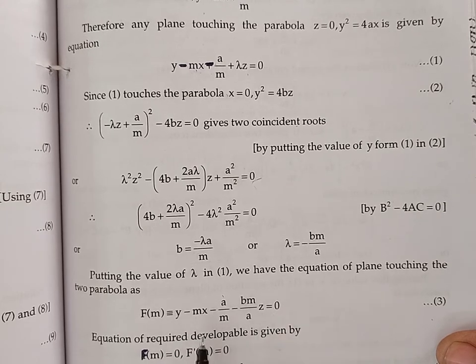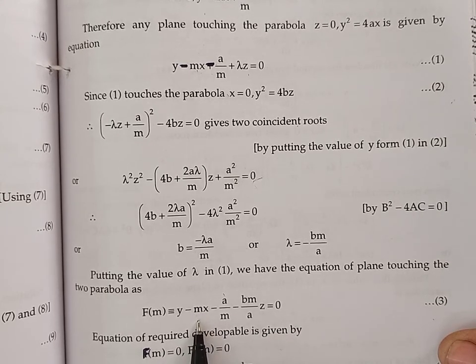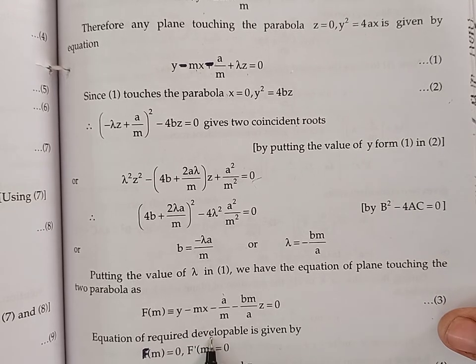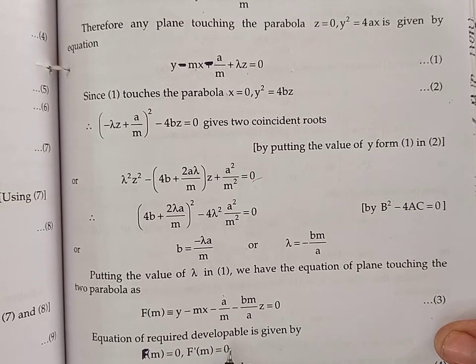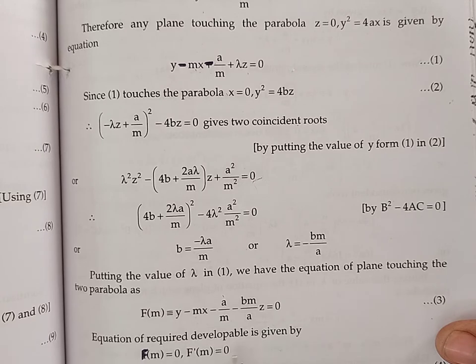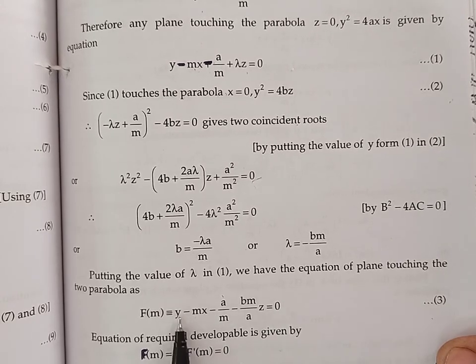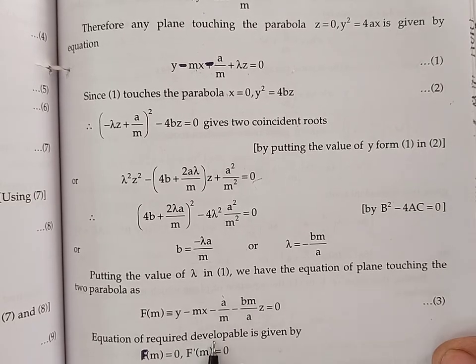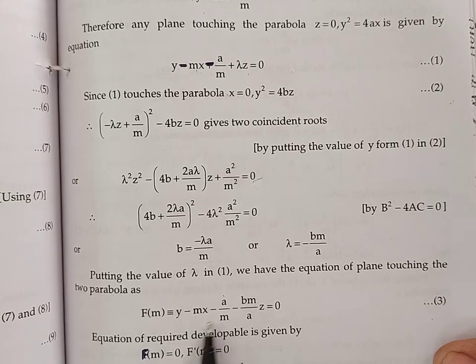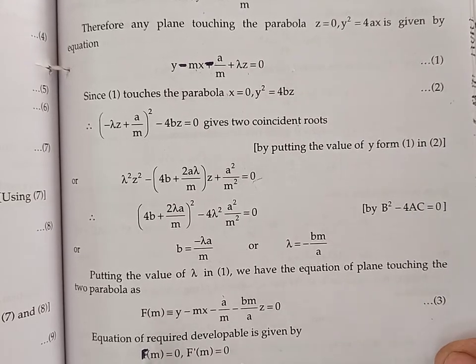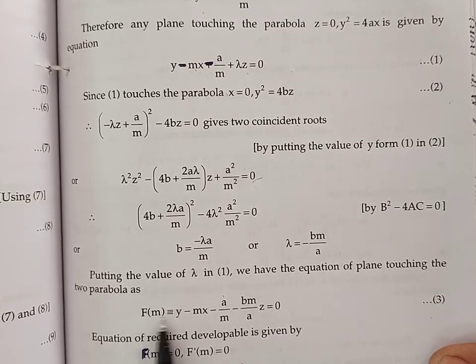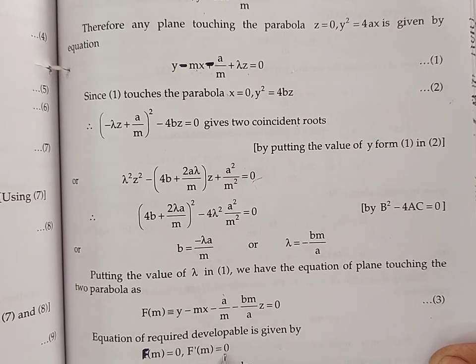So we have obtained the one parameter family of planes. Now by definition, what is a developable? A developable surface is the envelope of a single parameter family of planes. So we can find the envelope corresponding to this one parameter family. Here m is the parameter. So by definition, the envelope is given by two equations: the first, F(m) = 0, and second, by taking the partial derivative of this with respect to m and equating to 0, meaning F'(m) = 0.